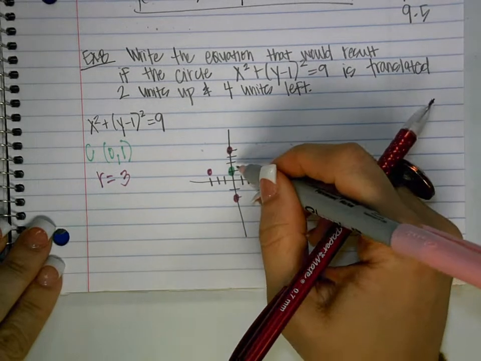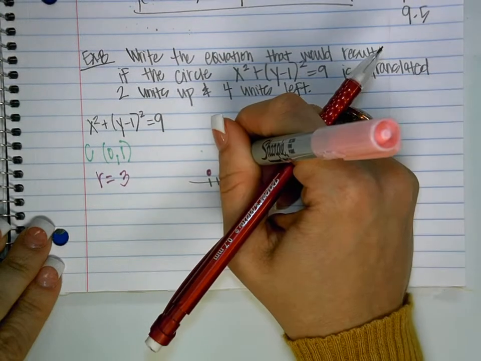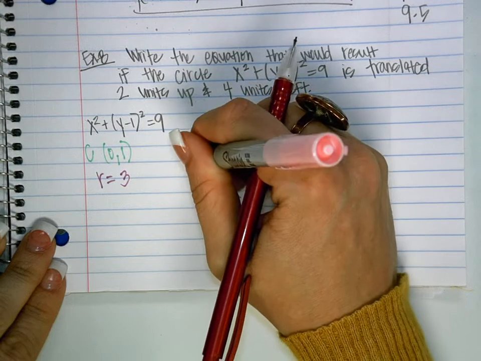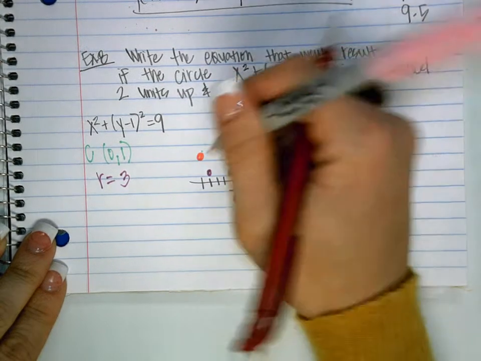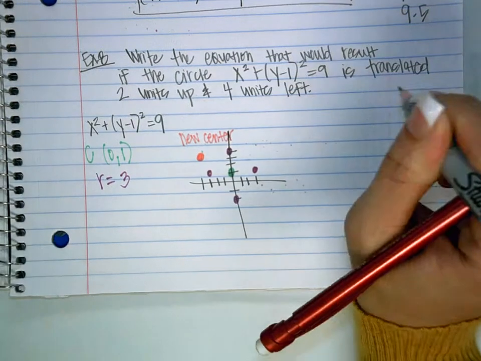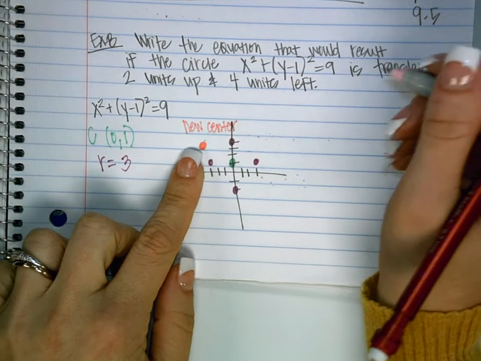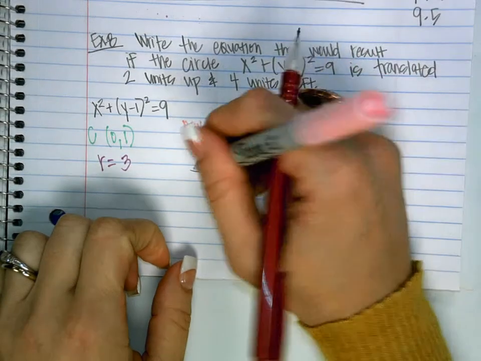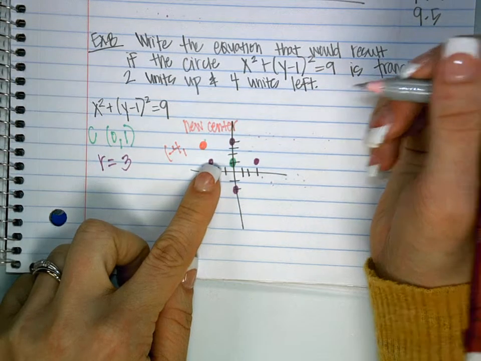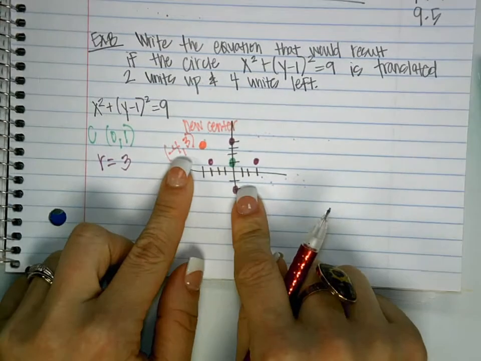So if we go from 0, 1 and move 2 units up and 4 units to the left, what is my new center? If I label this point right here, negative 1, 2, 3, 4, comma, if I move up 2 from 1, that'll be up 3. So my new center is negative 4, positive 3.